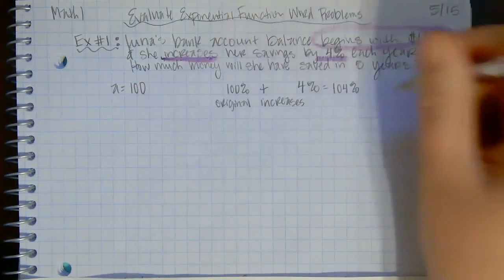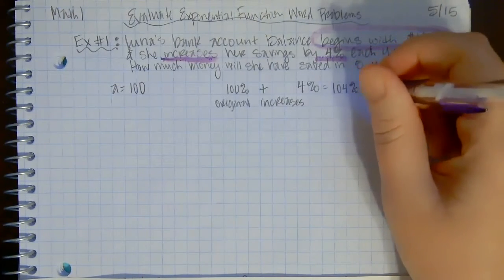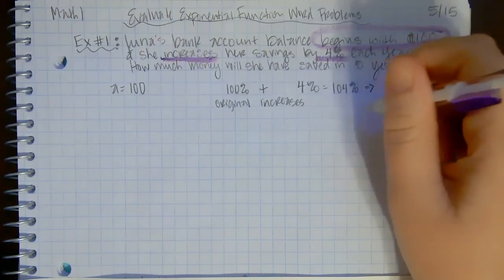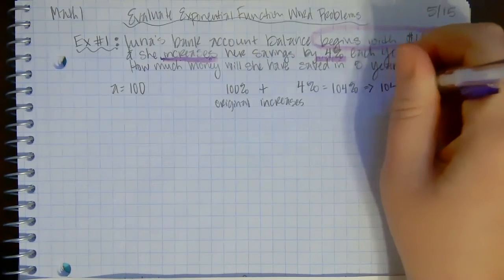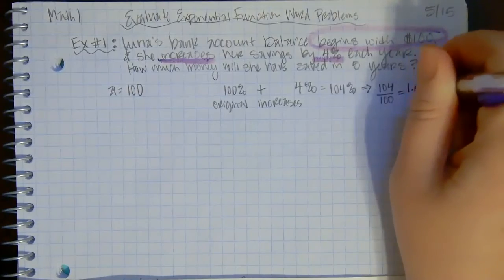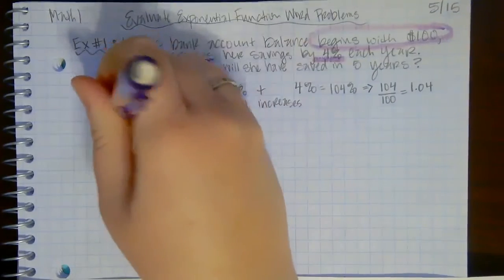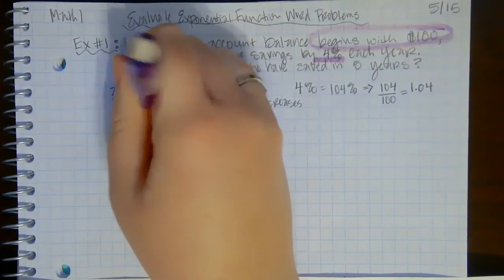So that's going to be 104%, 100 plus 4. And then we change it into a decimal. Remember, 104% is the same as 104 divided by 100. So 104 over 100, because that's percent, gives me 1.04. That's my B value. So A is 100, B is 1.04.